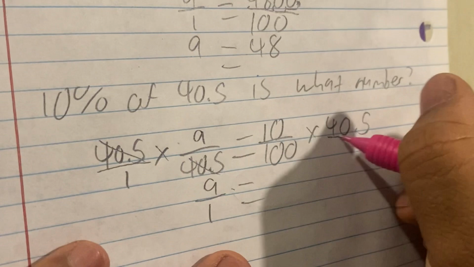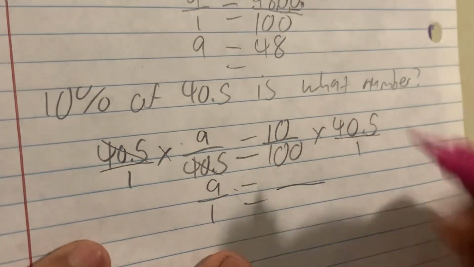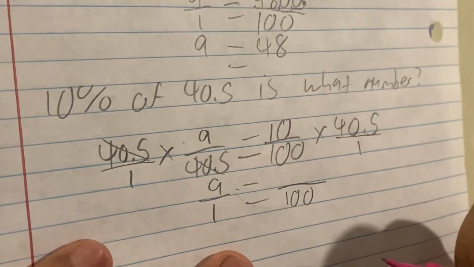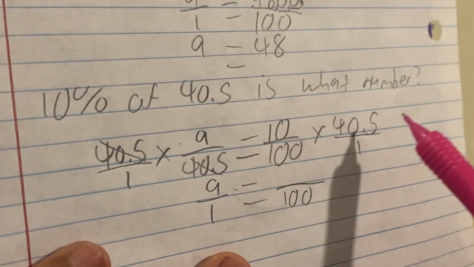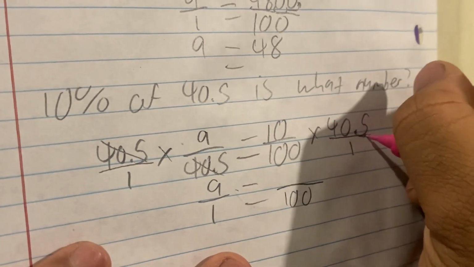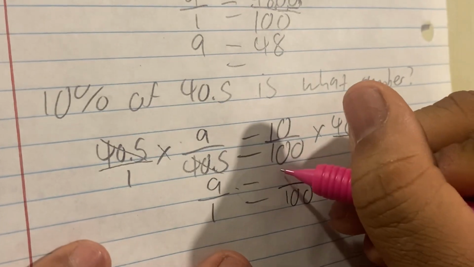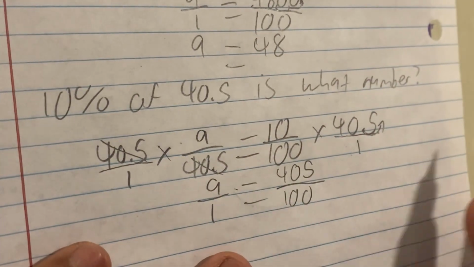And for this one, I'm going to give it a denominator of 1. So I like to do the easier one first. 100 times 1 equals 100. So today I'm going to teach you a second key. If you multiply 10 by a decimal, all you have to do is just move the decimal point 1 place to the right. So therefore, it's going to be 405. Of course, if you're unsure, you can multiply.